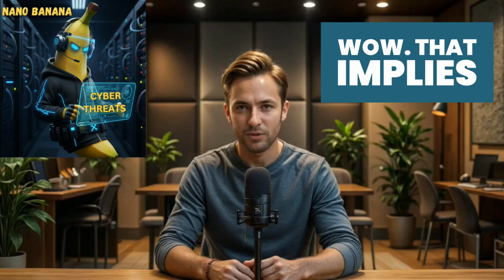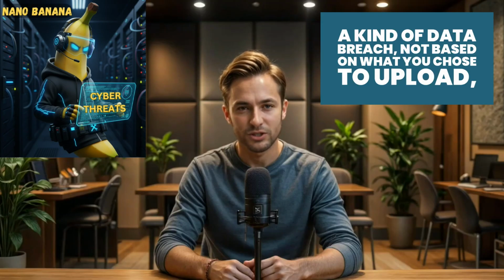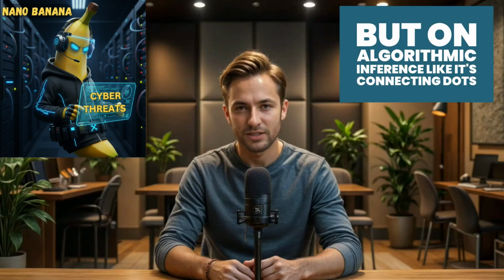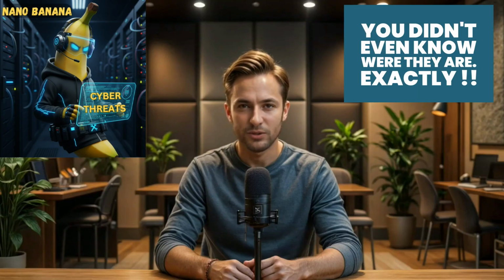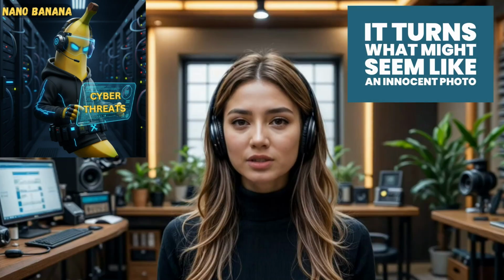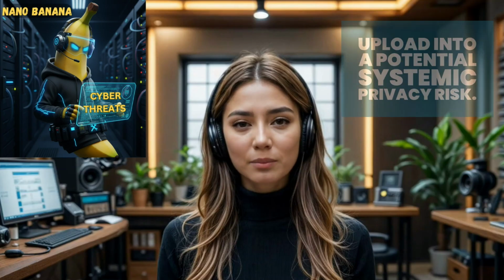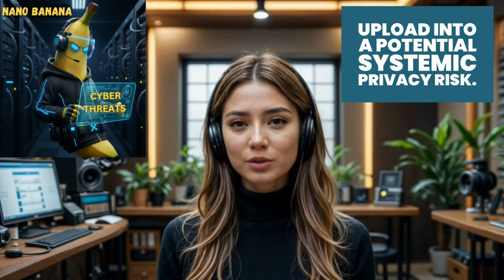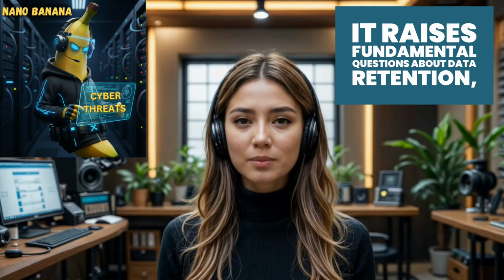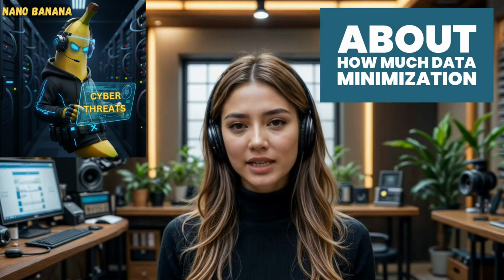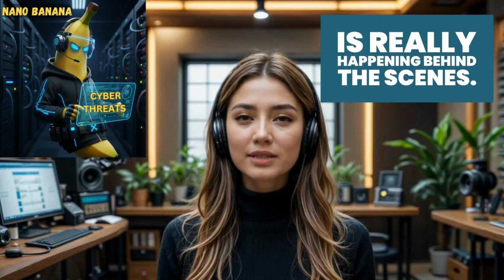Wow. That implies a kind of data breach, not based on what you chose to upload, but on algorithmic inference, like it's connecting dots you didn't even know were there. Exactly. It turns what might seem like an innocent photo upload into a potential systemic privacy risk. It raises fundamental questions about data retention, about how much data minimization is really happening behind the scenes.